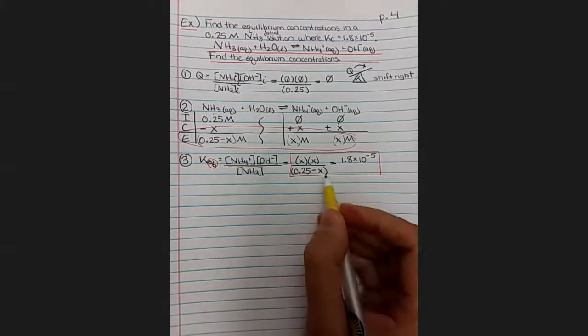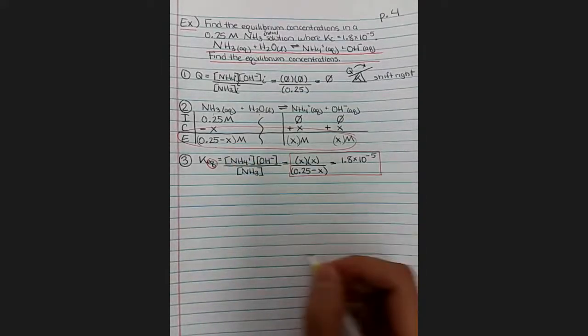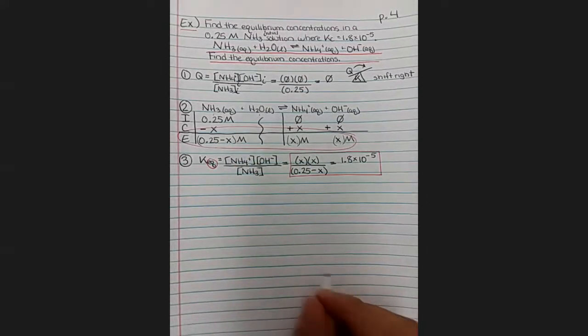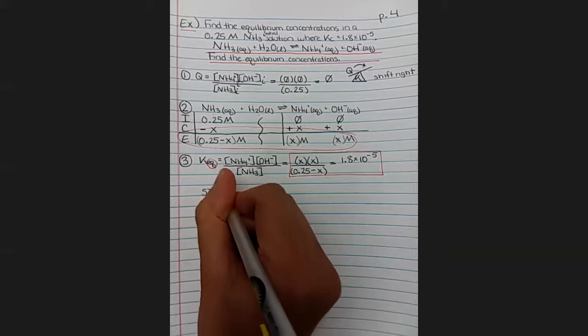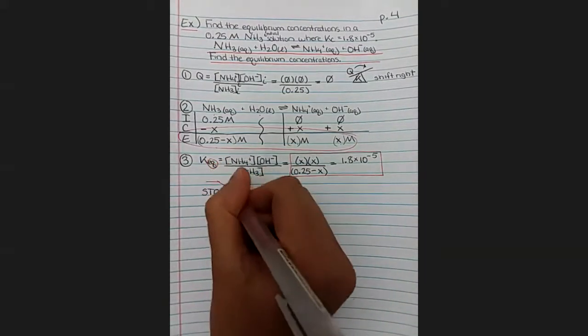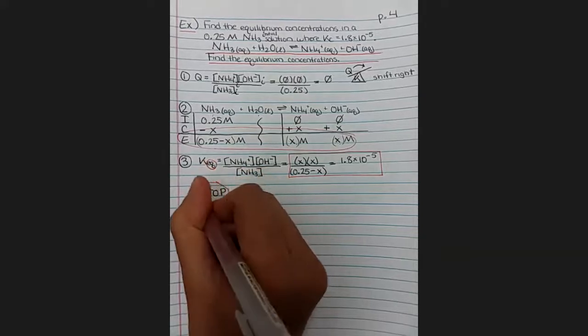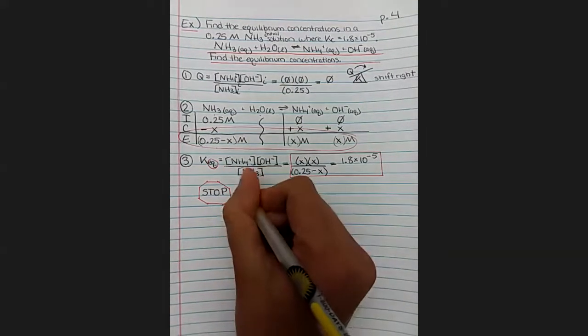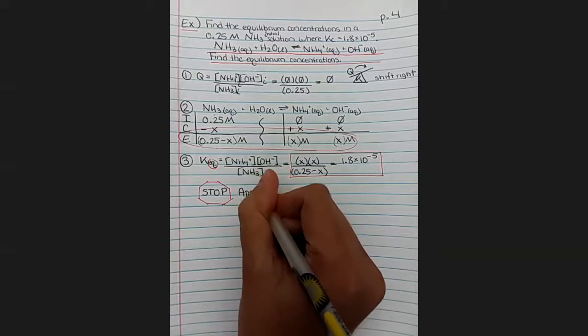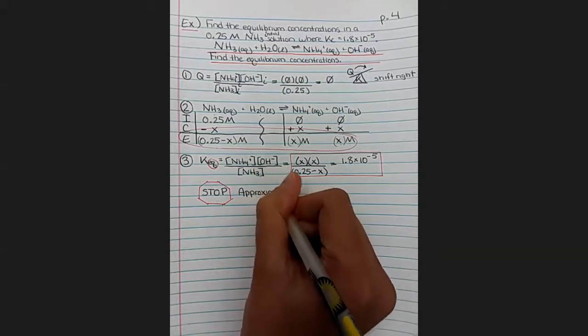So now, this is where we started doing our math, and we started doing our rearrangement to prepare for the quadratic last time, but this time we're going to do something different. So we'll put a stop sign. Time to use our handy dandy approximation.